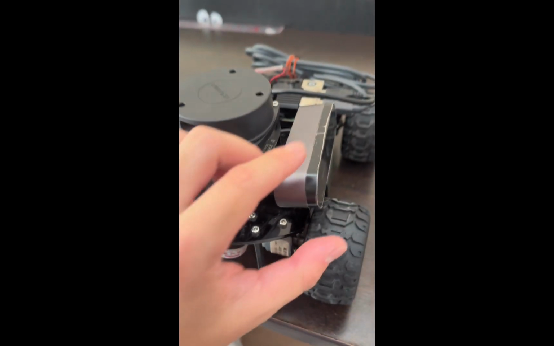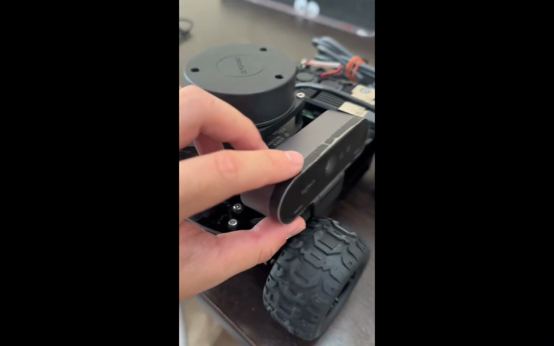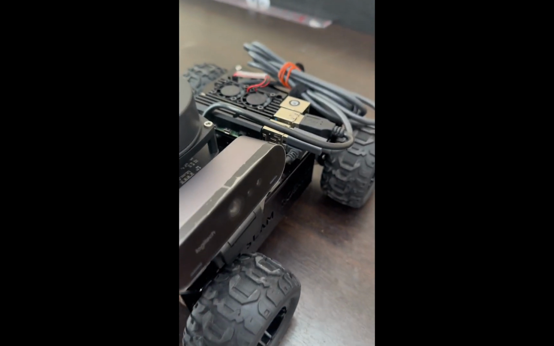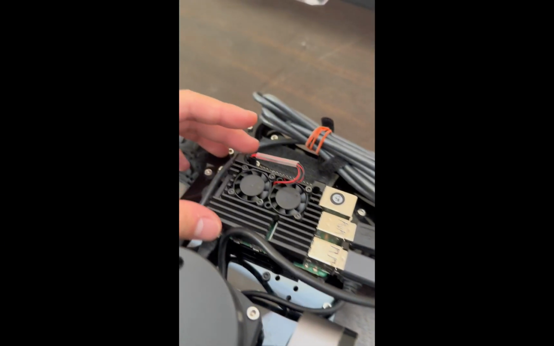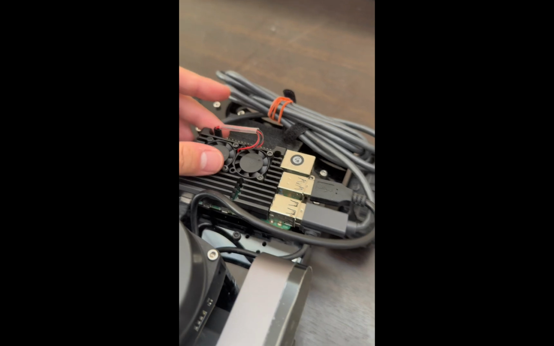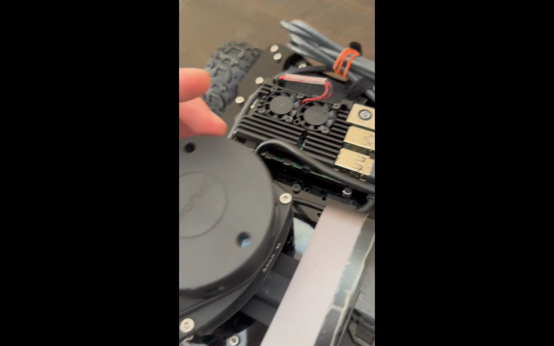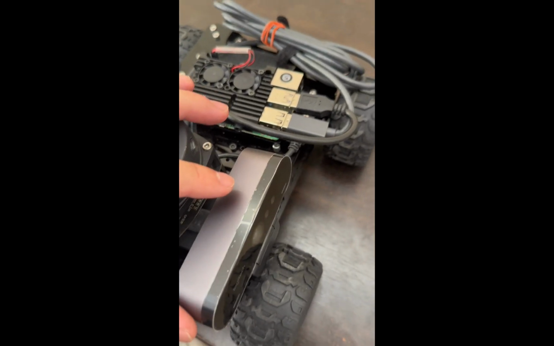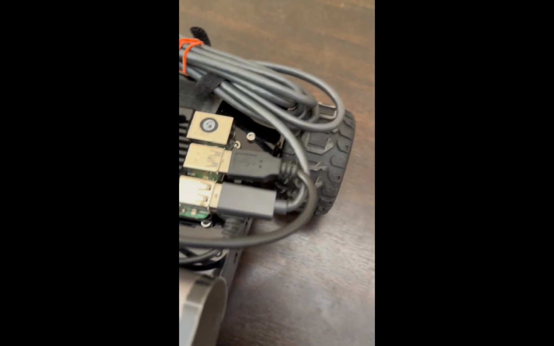And this is my webcam. I'm using my own webcam for this project. And this is the Raspberry Pi, which powers the RP LiDAR and webcam, and also the motors.